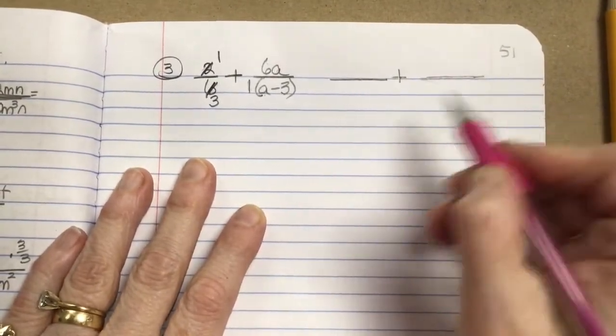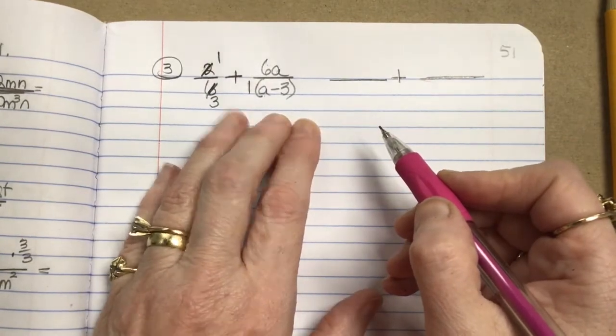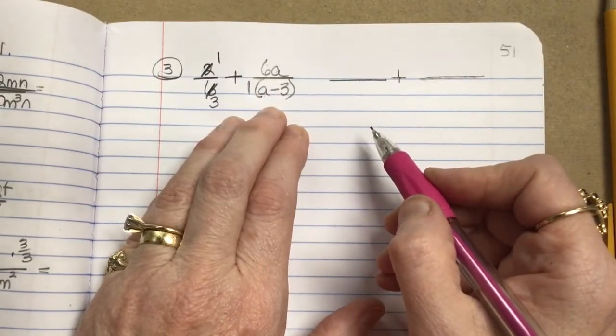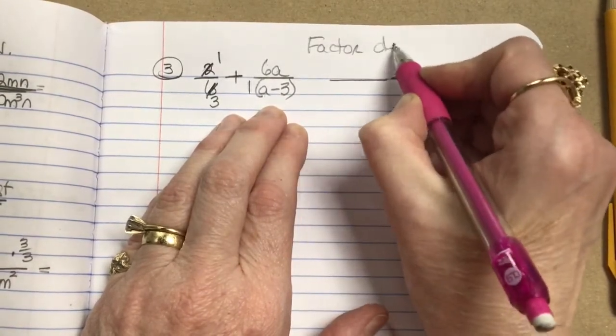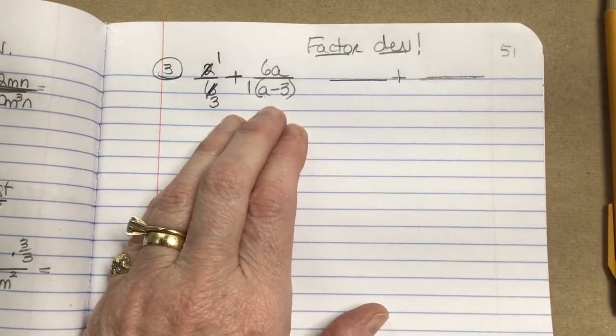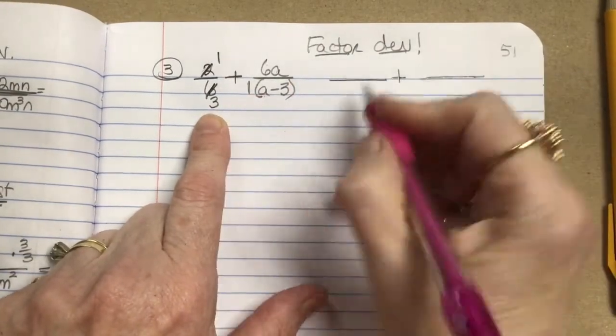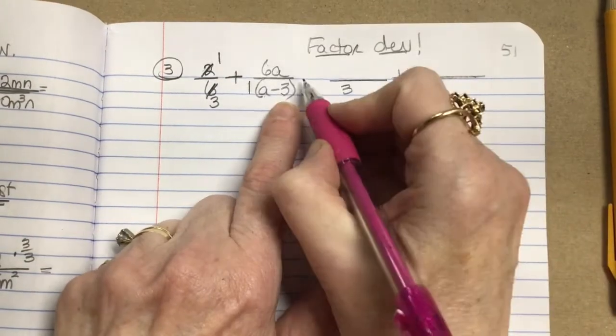Now this is what I'm going to ask you when you come to my desk, because I know you will. Look at your denominators. Make sure they're factored. Factor your denominator. Okay, do the numbers. 3 and 1. I got to have a 3. LCD of 3 and 1 is 3. I have 1 A minus 3.